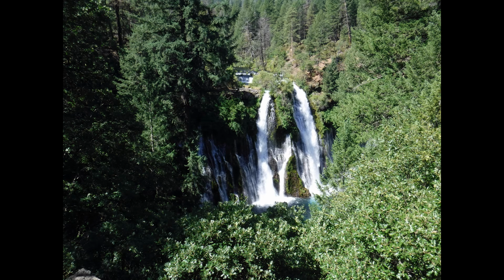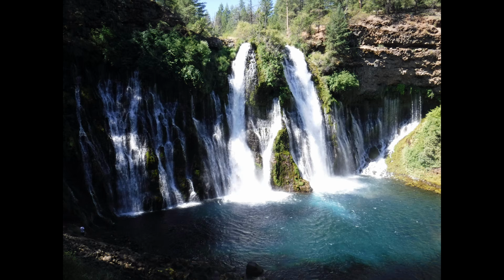The amazing permeability and hydraulic conductivity of scoria is perhaps best illustrated at Burney Falls, one of the most amazing waterfalls I've ever visited in Northern California. Now, I don't have video because I visited long before I had a YouTube channel. All I've got are the still photos. But do you notice anything unusual about this waterfall?